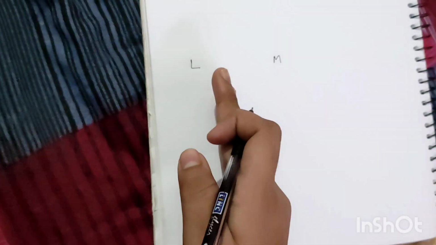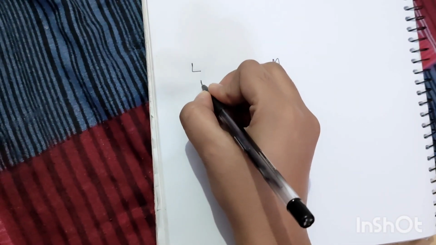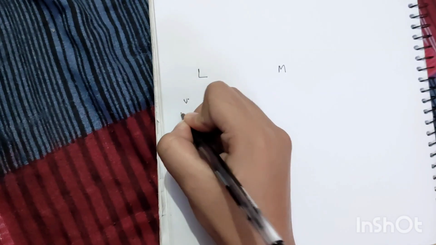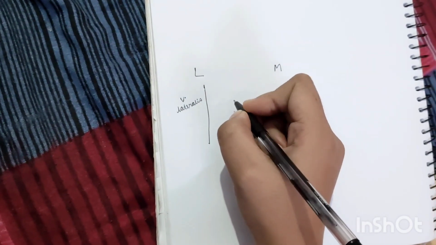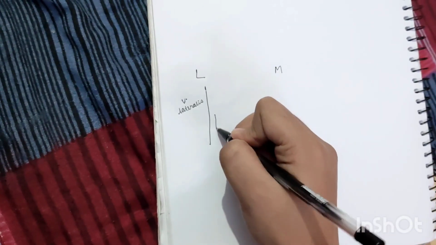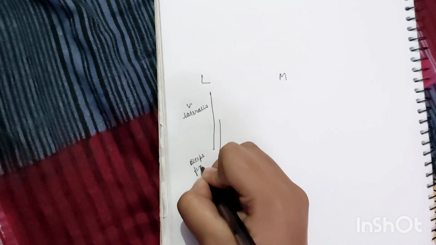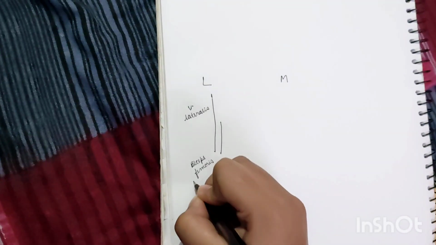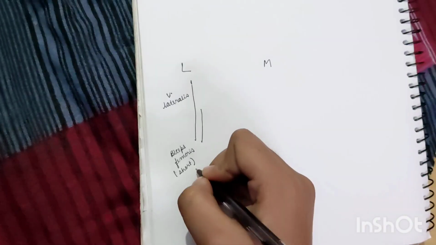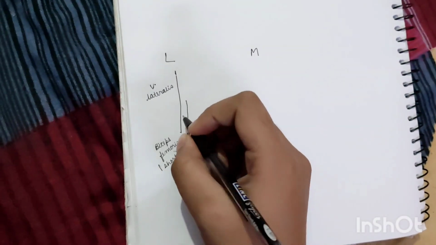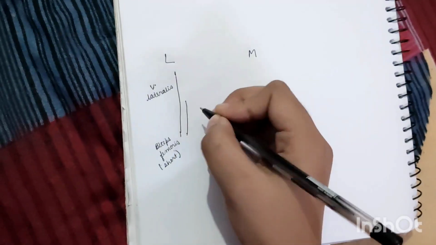Starting from the lateral side, the muscles are vastus lateralis, and then is present biceps femoris, and that is the short head, because biceps femoris has both short head and long head. Short head of the biceps femoris has an origin from the posterior surface of the femur.